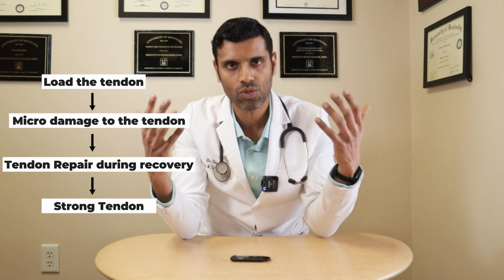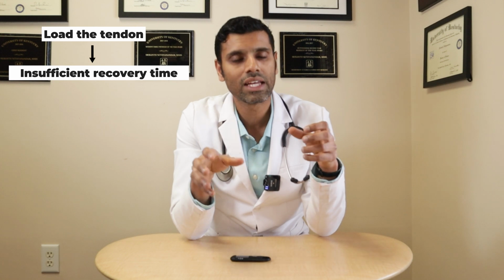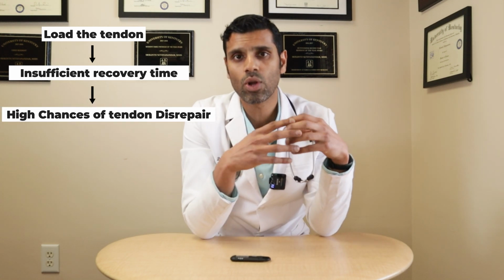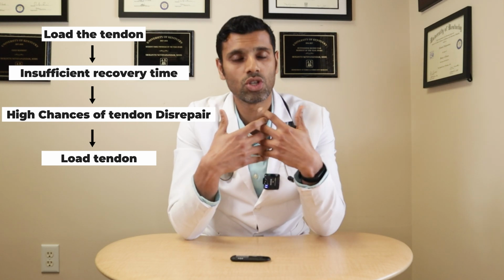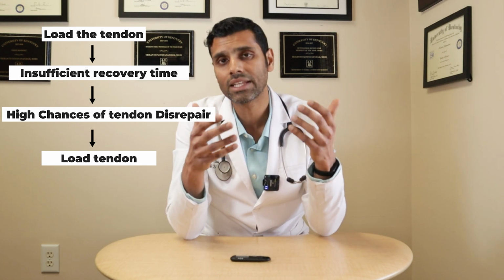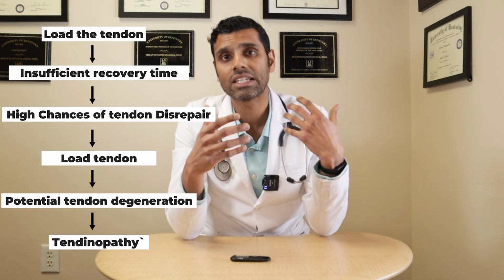So basically, according to the tendinopathy model, you load the tendon, we cause some micro damage to the tendon, and then our body repairs the tendon, makes it stronger, and then we start to load more, and if we provide adequate time for recovery, we don't have any issues. But if we load the tendon and don't provide enough time for recovery, then the tendon goes into a tendon disrepair, and if one continues not to provide any time for recovery, then the tendon can go into degeneration, and this is when we call it a tendinopathy.